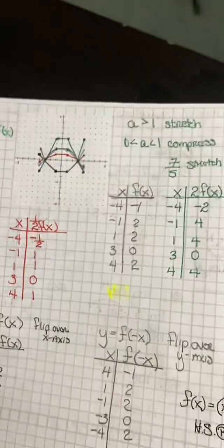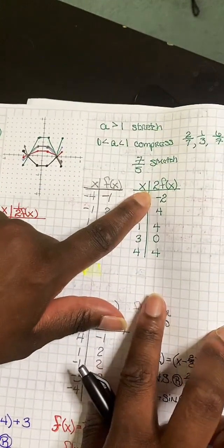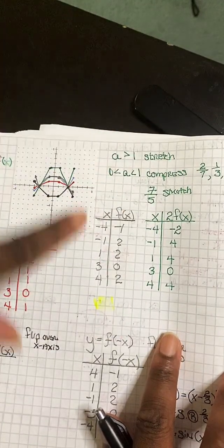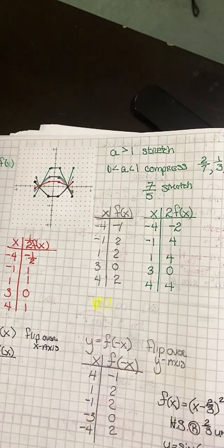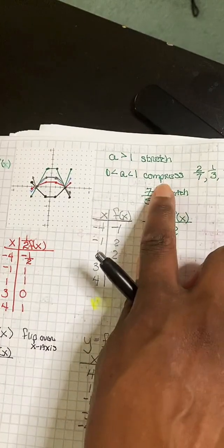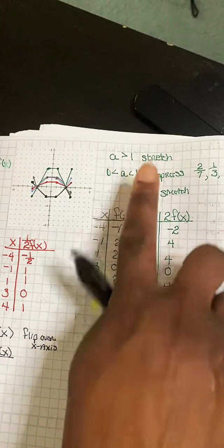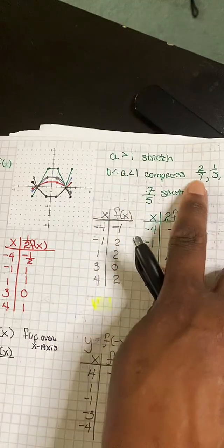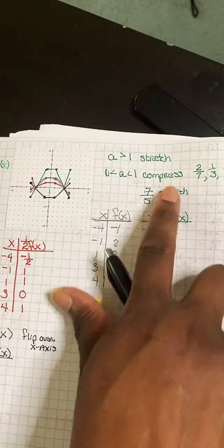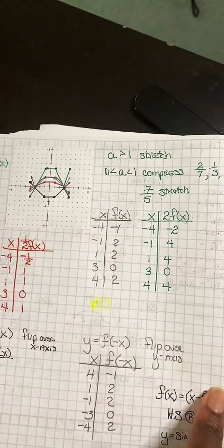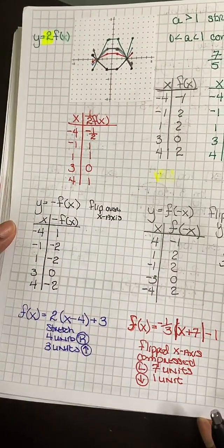Now, when your A is greater than 1, like when we had it doubled here, that means you're going to have a stretch. When it's between 0 and 1, it's more so a compression. Now, I don't want to say all fractions are going to give you a compression. If it's an improper fraction, that's clearly a stretch because it's more than 1. If it's a proper fraction, where your numerator is smaller than your denominator, then that will be a compression. So it'll be fun size. And I already talked about the negation, and I think we're good.